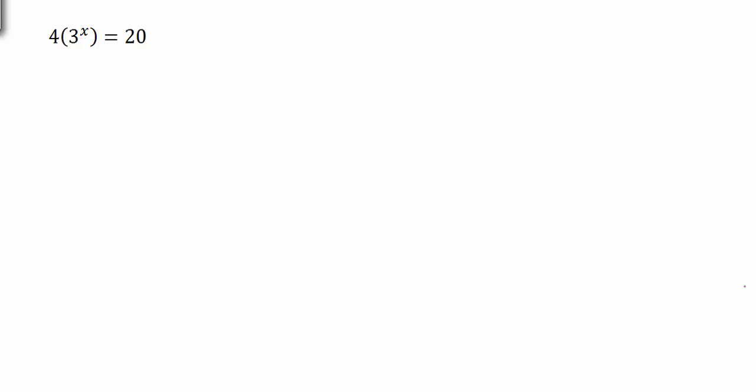4 times 3 to the x equals 20. Once again here, the first thing we want to do is isolate the part that is raised to a power. So we want to get 3 to the x by itself. That means we want to get rid of the 4. To get rid of the 4, we're multiplying, so we can divide by 4.